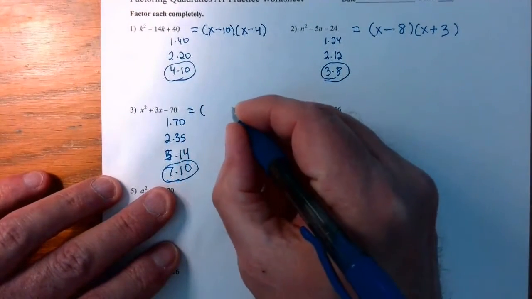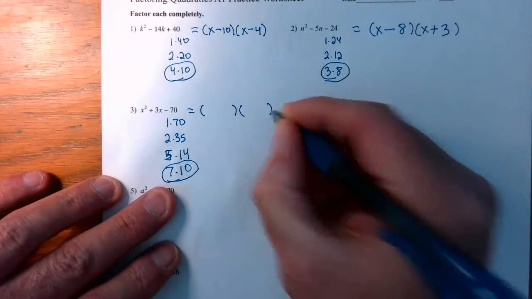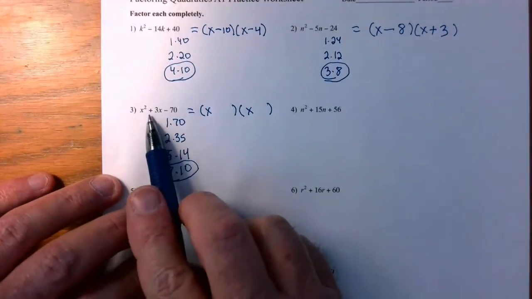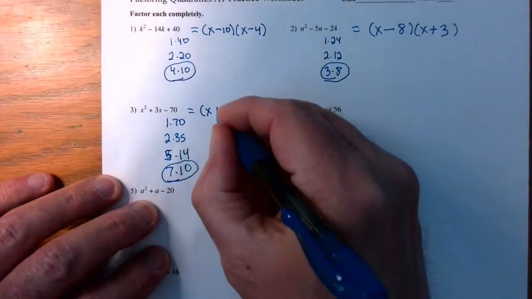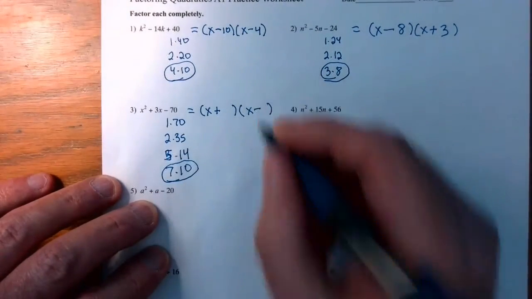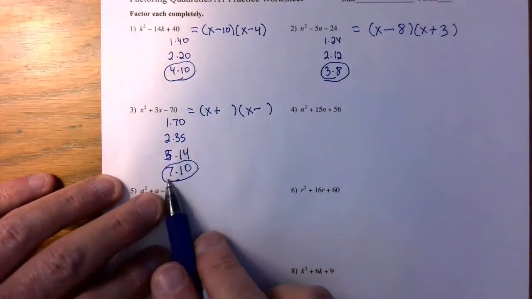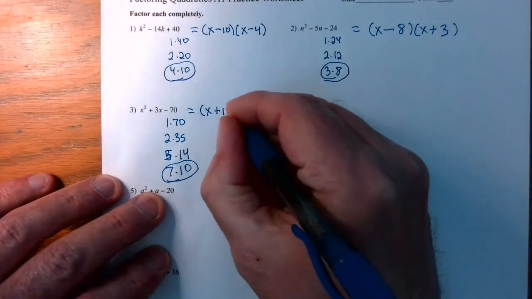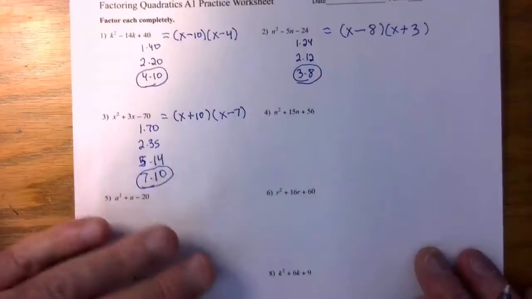Again, I make my form first. I just make a form and I put the x right here every time. Then that plus sign in front of the 3, I put it right here. That negative tells me the signs are different. 10 and 7, make sure the least goes last so that the 10 ends up with the plus sign. All right.